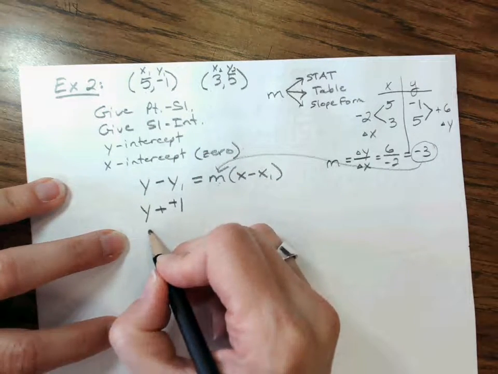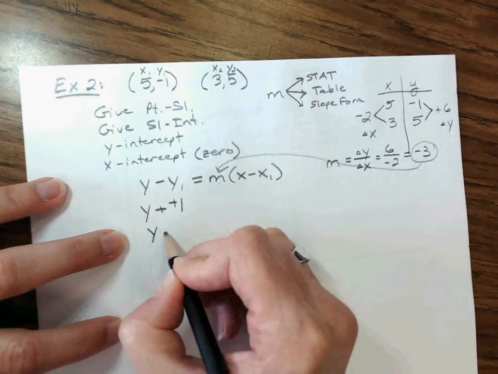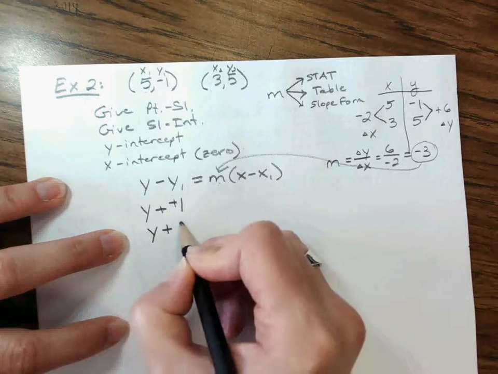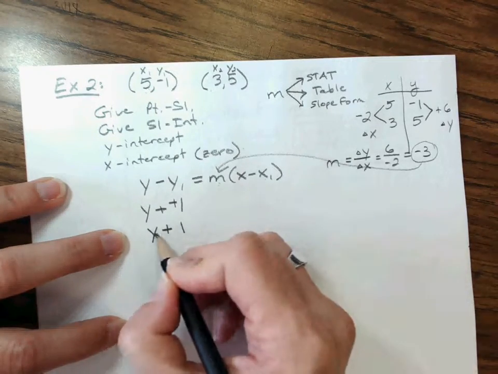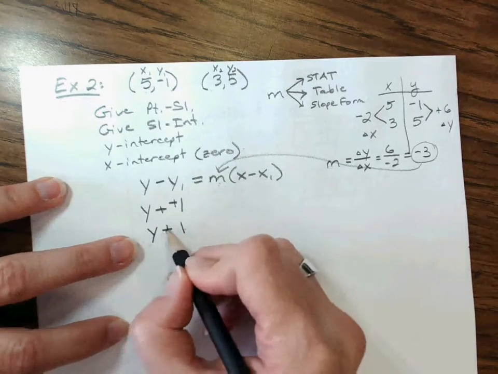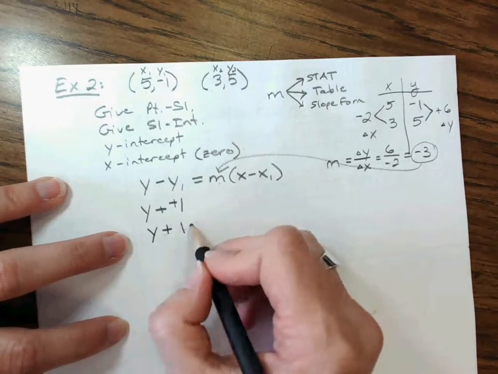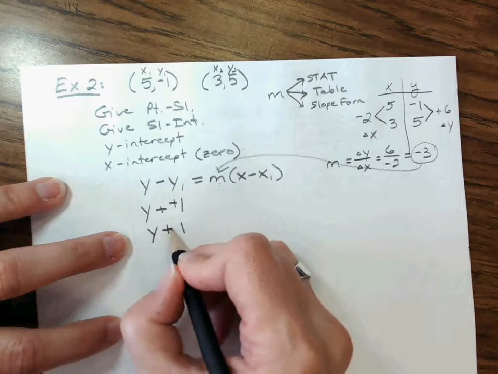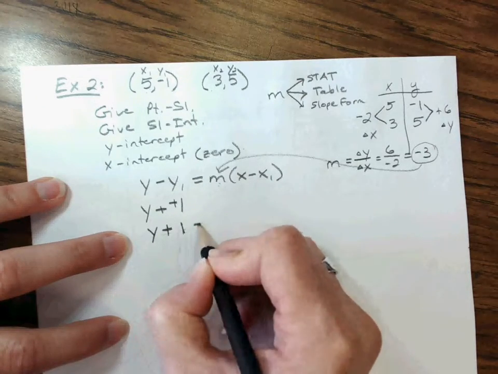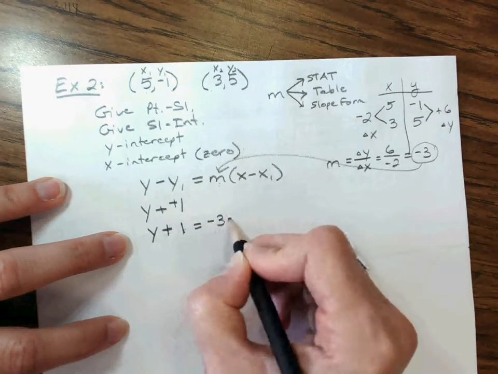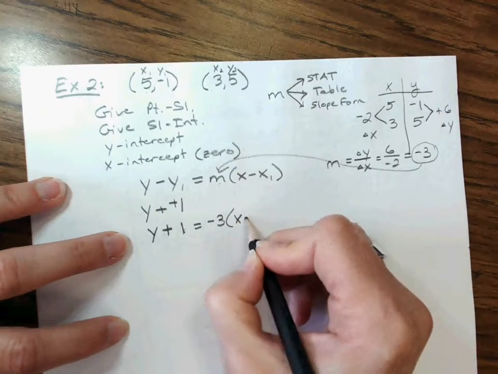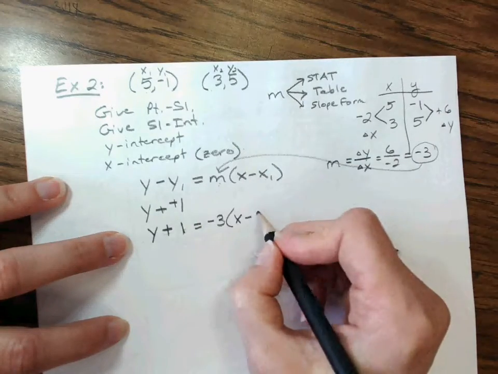It's pretty tricky, so pay attention. I'm going to go y minus -1. Check that out. Saved me some strokes there. I just did it all together, didn't make the 2 signs and all that. So habit special, y minus -1 is equal to, my slope is -3, x minus x1 is 5.